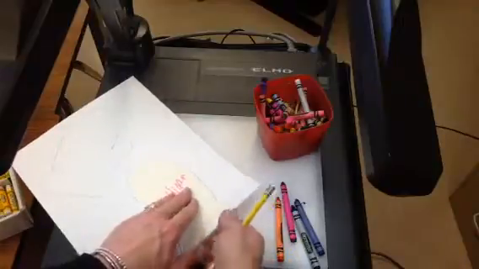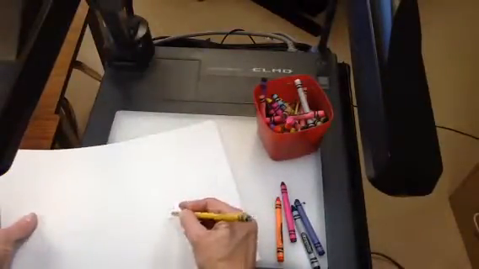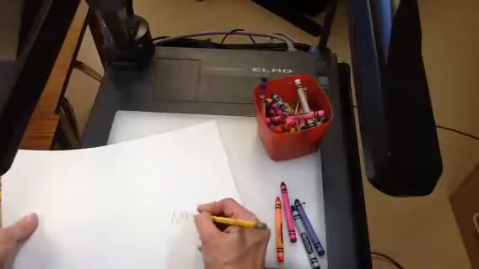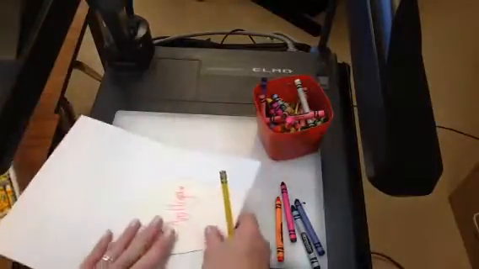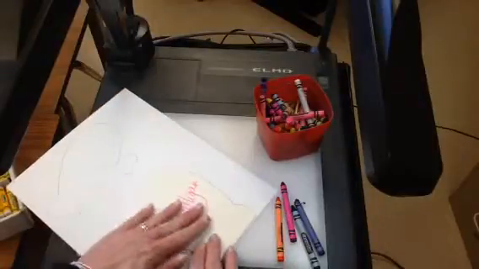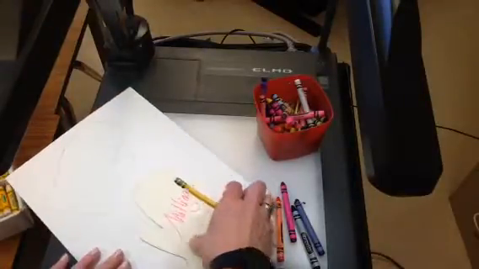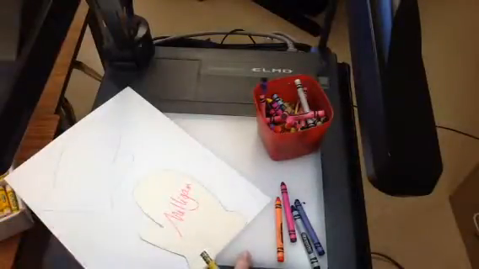And always, before we get started, we turn it over and we write our name, nice and big. And then check your shoulder buddy. Say, name check. Make sure your name's on there. Turn it over. Then I'm going to set my stencil where I want it. And I only have two per table. So while we're waiting to trace, we can be working on our pattern.